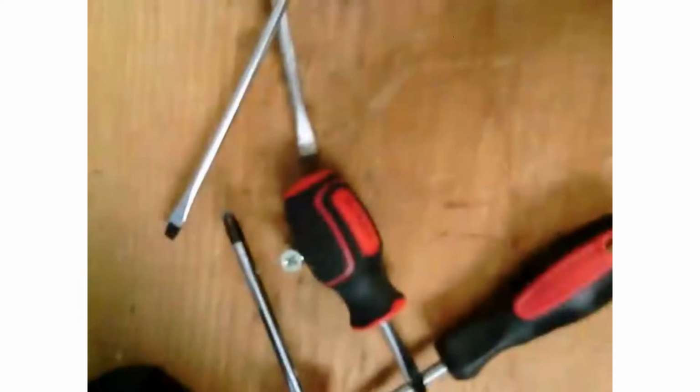I can't. Gotta get this screw. This is a screwdriver. I do have. Here's another screwdriver. Let me use this one here. No, not that screw.